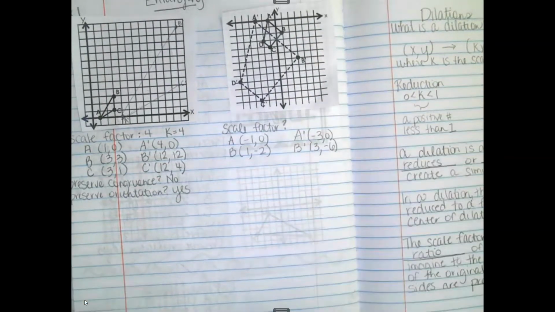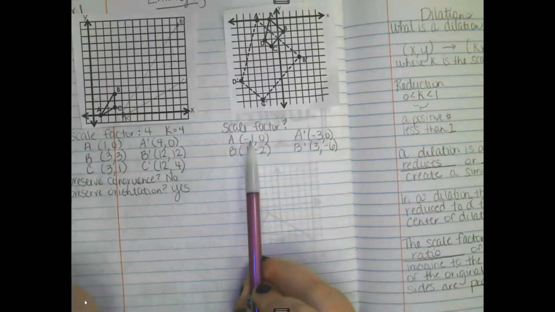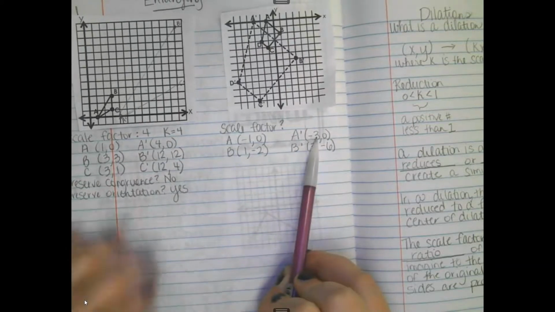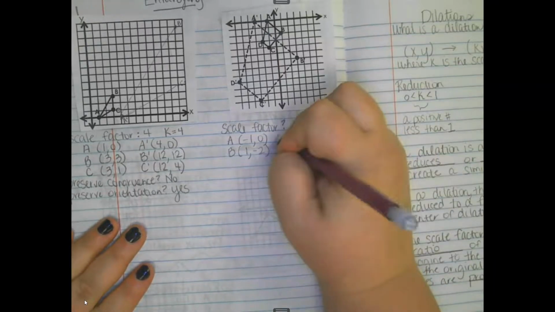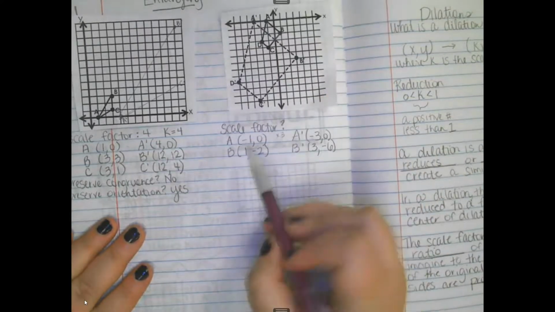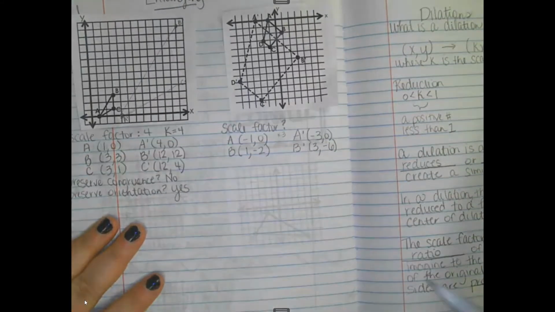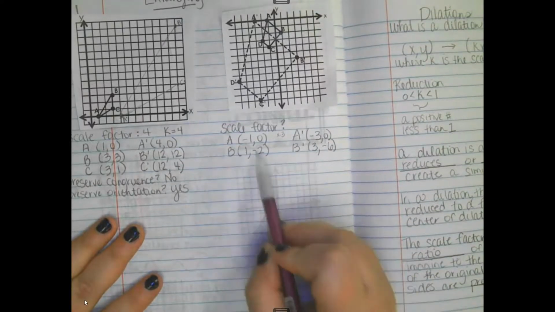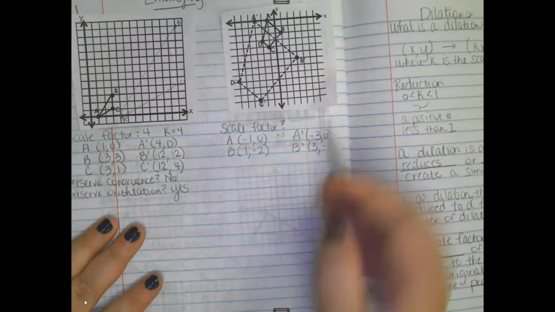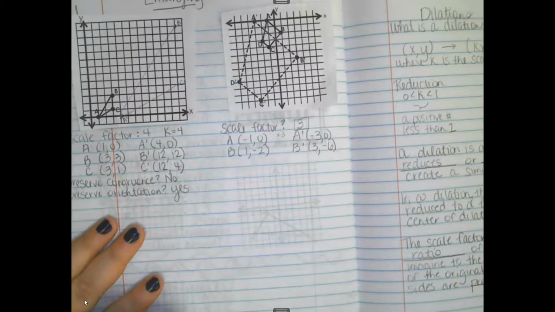So what I'm going to look at to find my scale factor is what did I have to multiply this by to get here? So what did I have to multiply negative 1 by to get negative 3? I did times 3. Now the reason I don't like using this one is because of the 0. 0 times 3, because anything times 0 is going to be 0. But if I look at my B, 1 times 3 gives me 3. Negative 2 times 3 gives me negative 6. So my scale factor is 3. Okay, that's how we do scale factor.